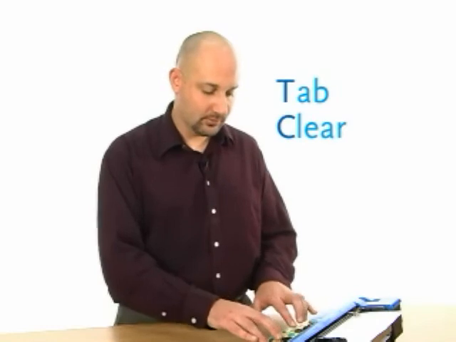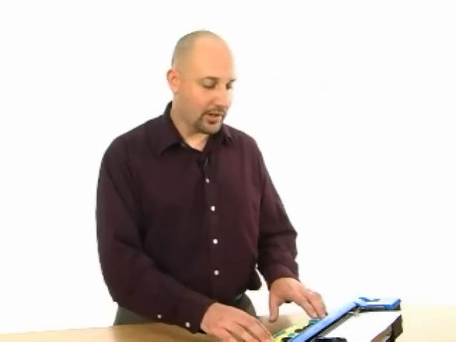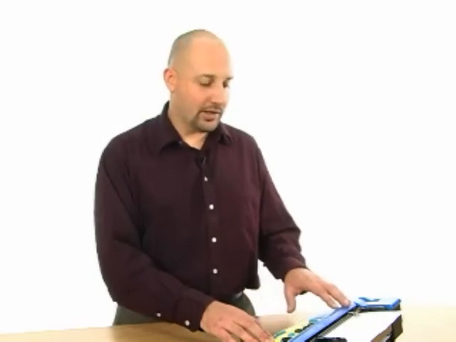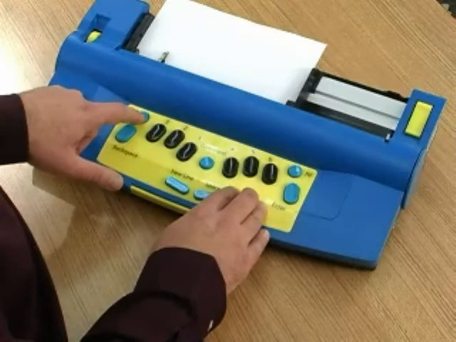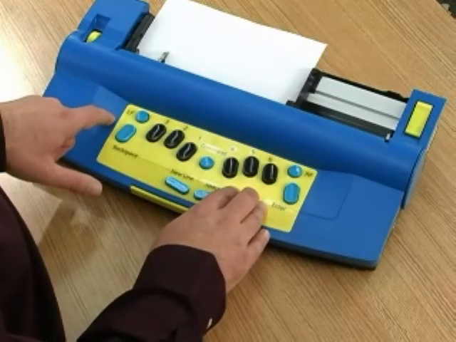Command, T, C, OK. That will completely remove the tab settings. And as you can hear when I hit the left function button, the synthetic speech says "no tab set."